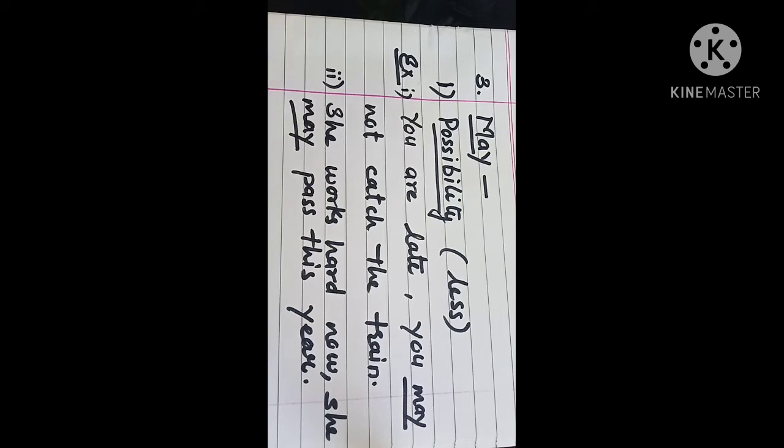Now the second is, she works hard now, she may pass this year. Because last year she could not pass, but because she is working hard this year, there is possibility of passing her exam this year. So in this way, may can be used to express possibility.